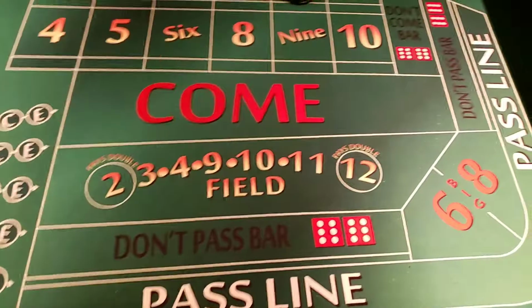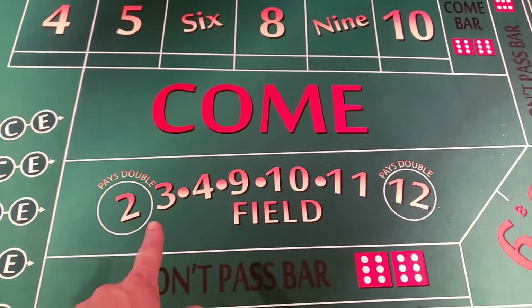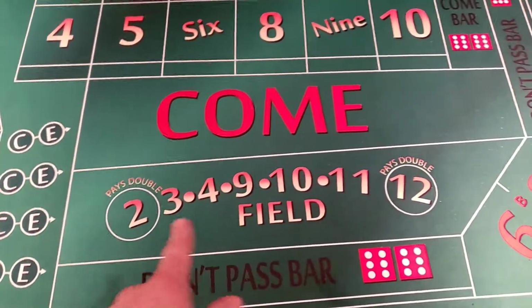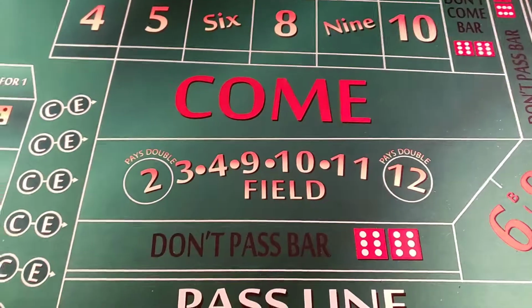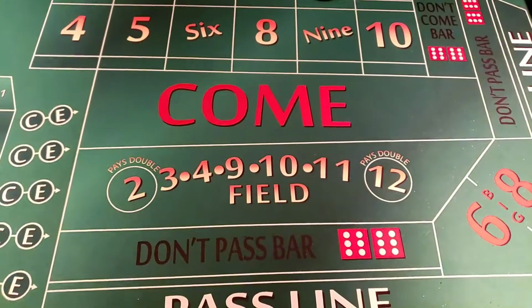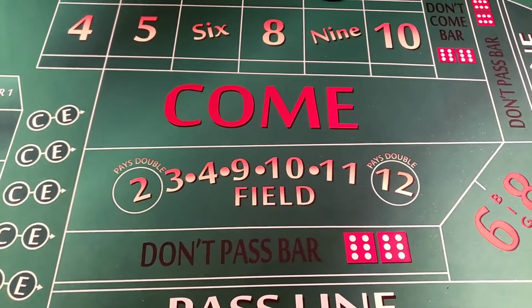We come up to the middle here, which is the field. The field is any one of these numbers, and if the 2 and the 12 land, then you get paid extra for those. You get paid double. It's a 1-to-1 bet.